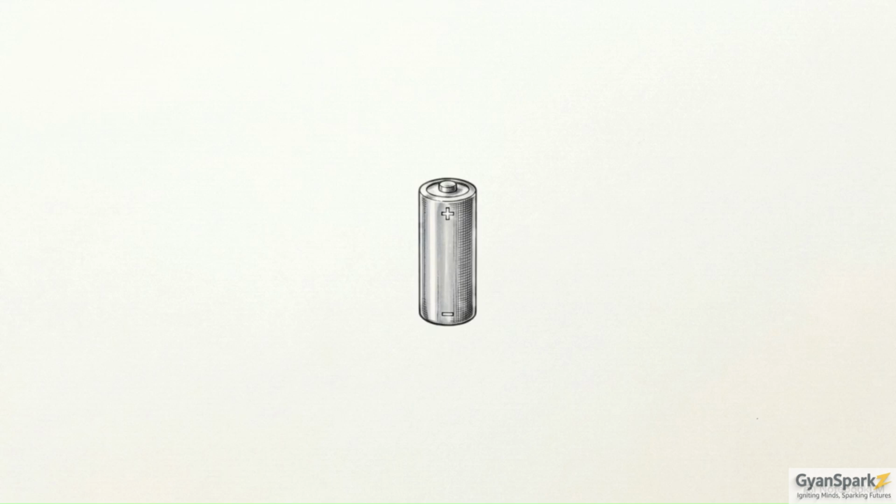Let's pull out the power source, the electric cell. Every cell has two specific connection points, or terminals. The metal cap at the top is the positive terminal, and the flat metal disc at the bottom is the negative terminal. Now look closely at the bulb in this animation.